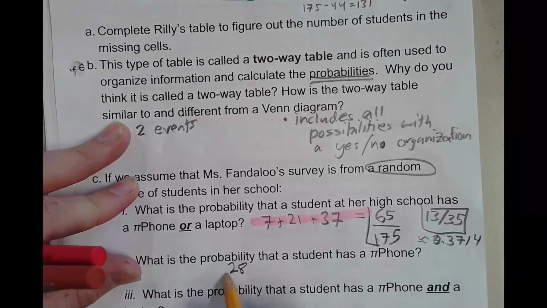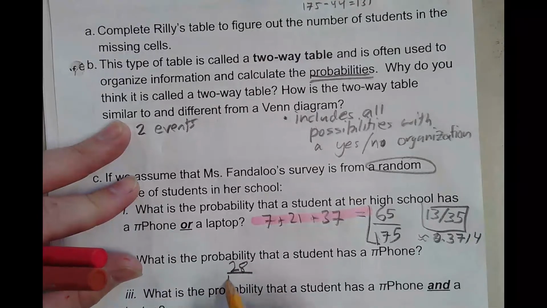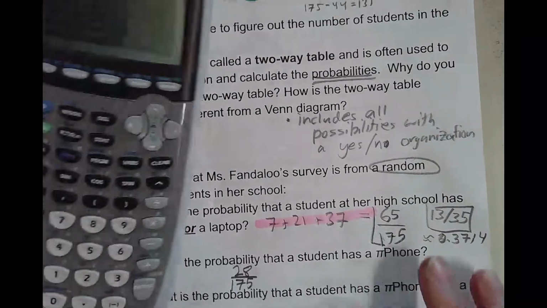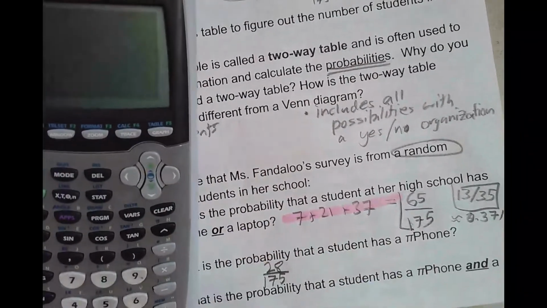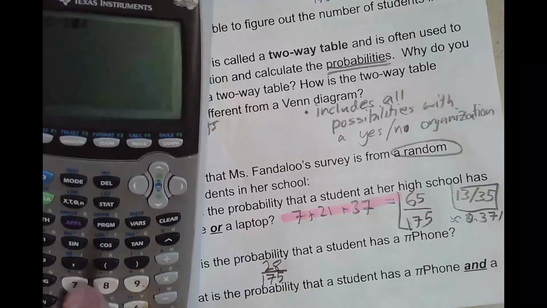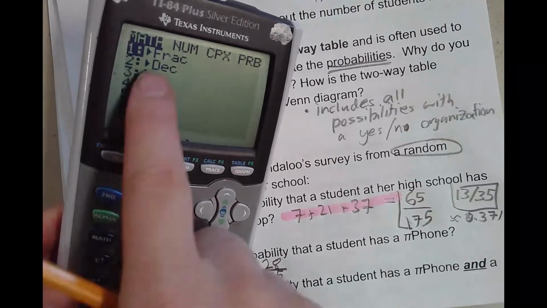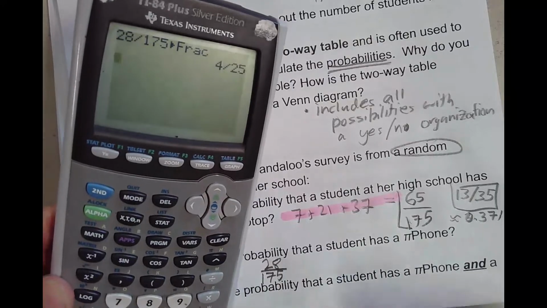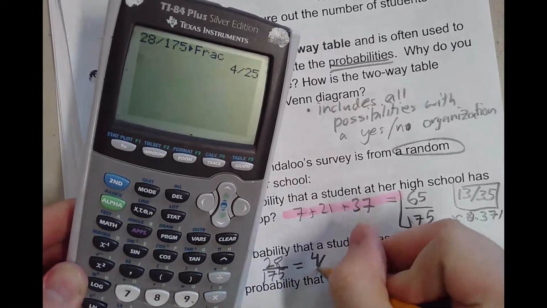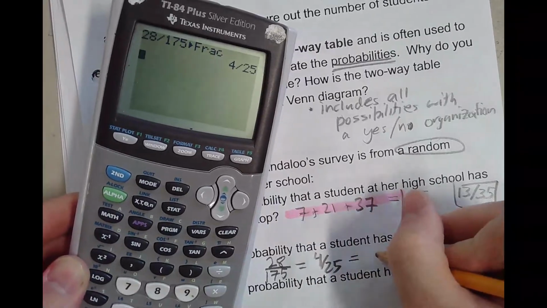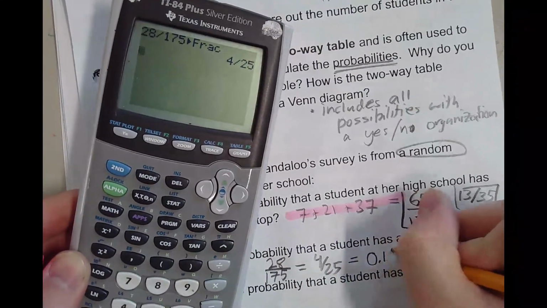So 28 out of the total number of students, which is 28 out of 175. So again, I'll use the trick here. 28 divided by 175. Press the math button. Change that to a simplified fraction, and we get 4 over 25, which I know is 0.16.